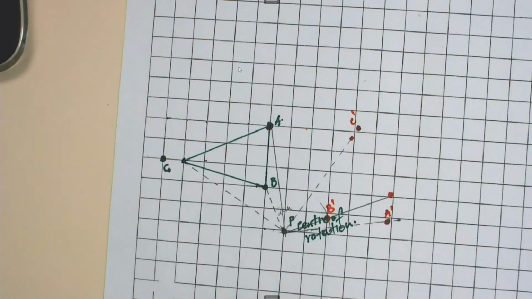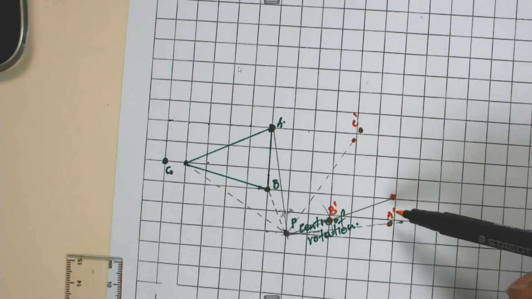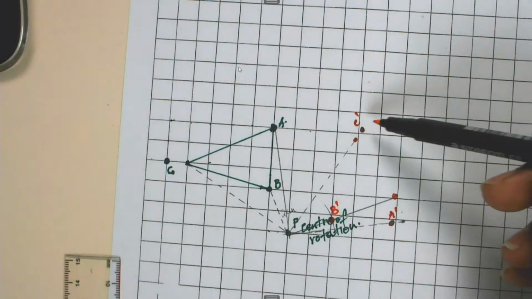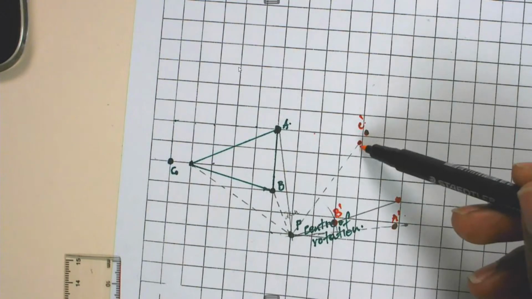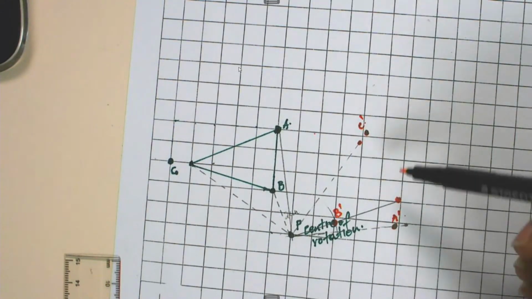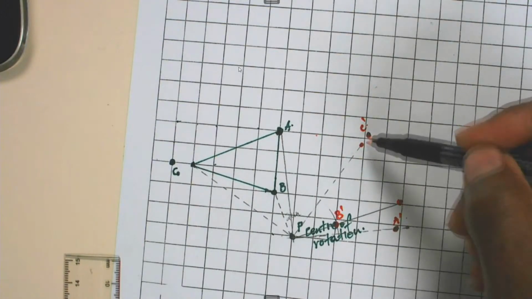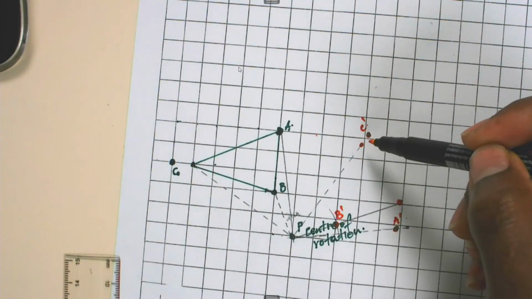Guys, after we have done that, the most important part now is for us to join the points. We've got A prime, B prime, and C prime. Remember, the first dots were showing where 90 degrees is. But the second dots are the distance away from the point of rotation.